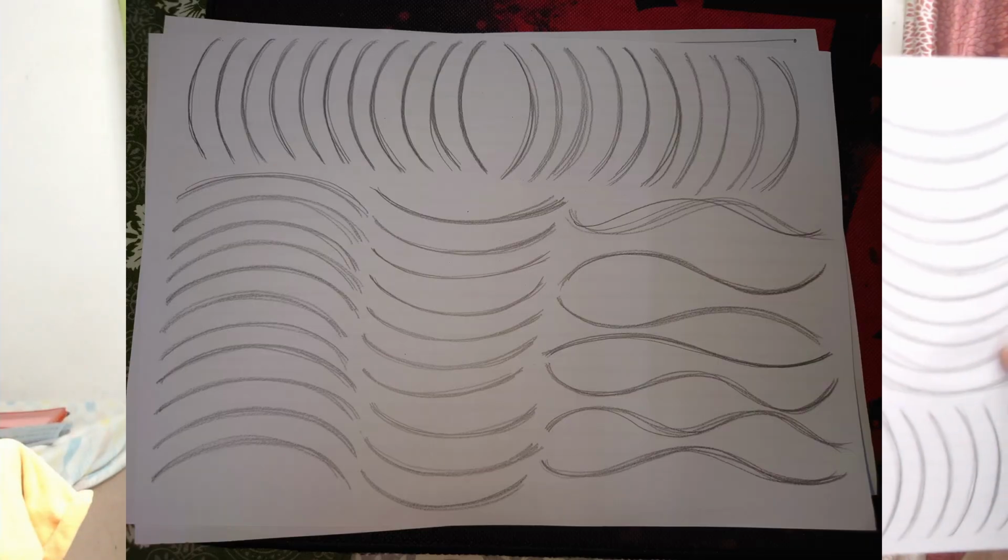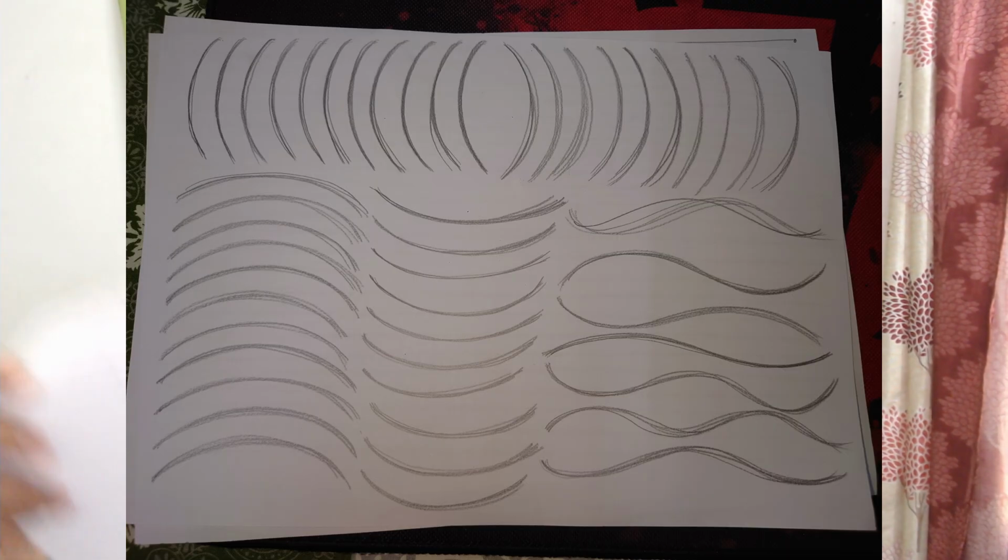Let me just see myself. So I made some lines. These are rough lines. I'll probably paste an image over here. And also I did some curved lines. Then I also tried some ghosted lines. This is all I tried today.